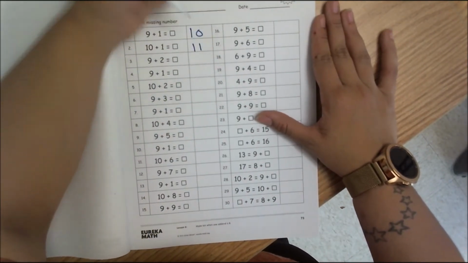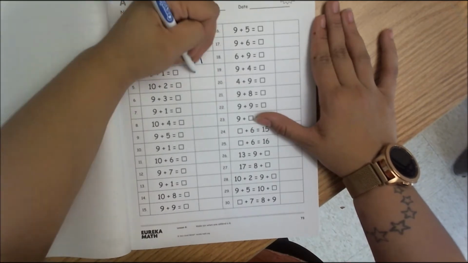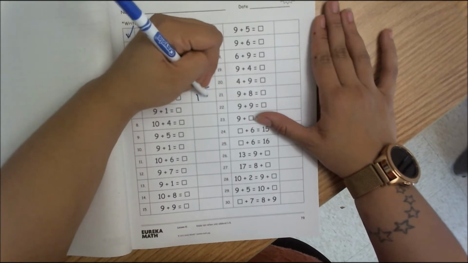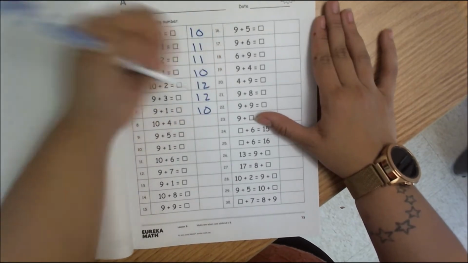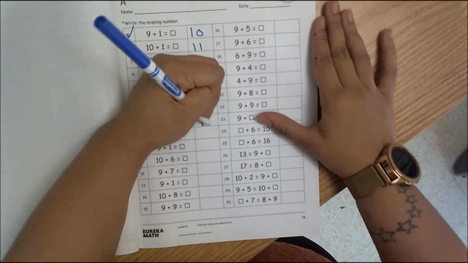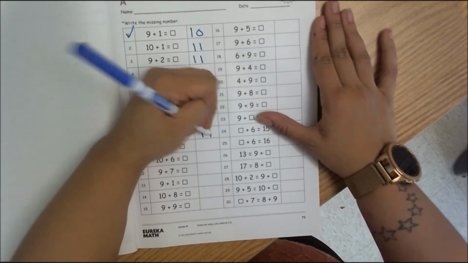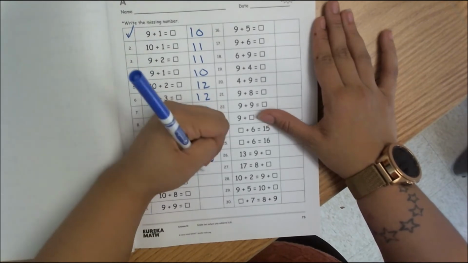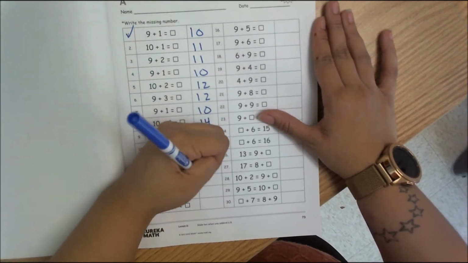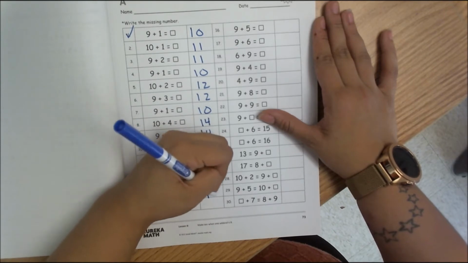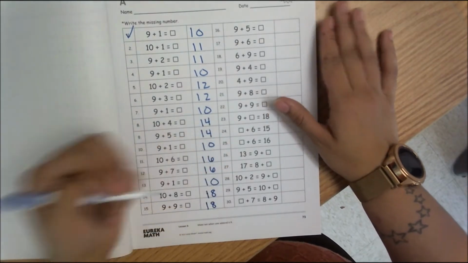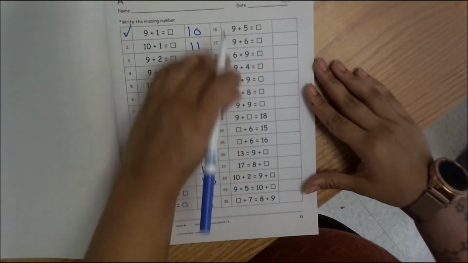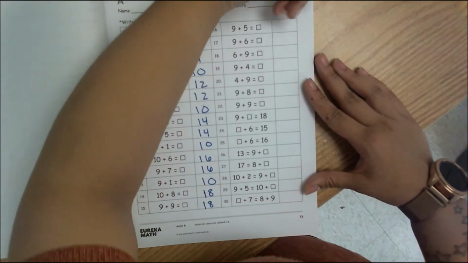10, 11, 11, 10, 12, 12, 10, 14, 14, 10, 16, 16, 10, 18, 18. Are you noticing a pattern? I certainly am. All right, top of column 2, question number 16.